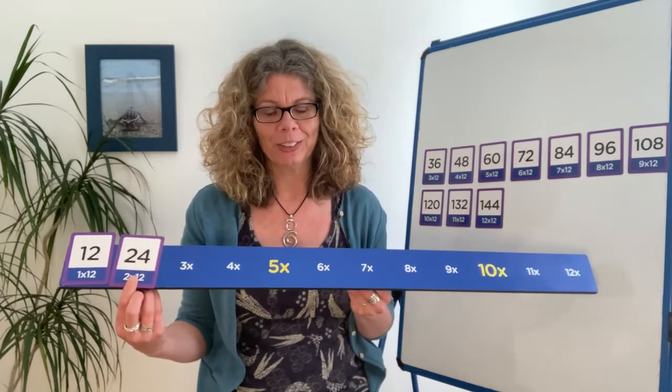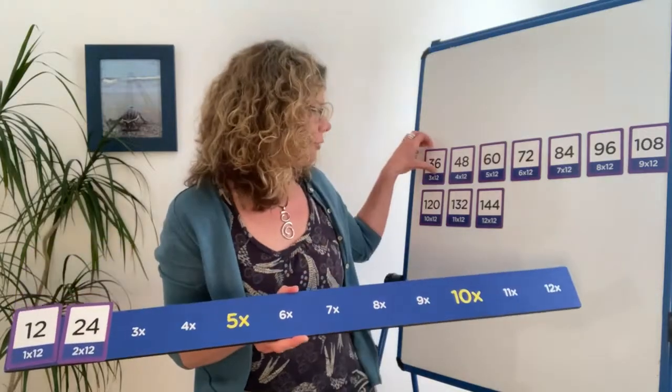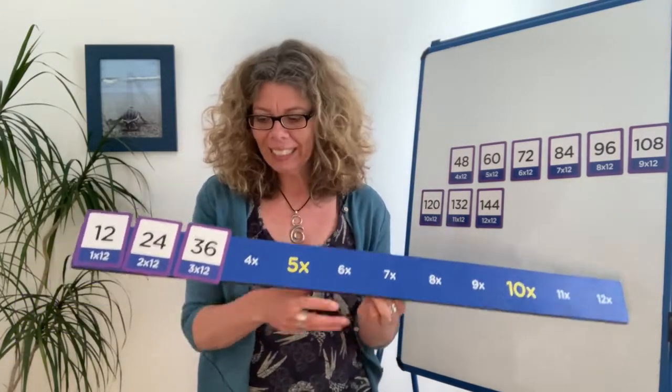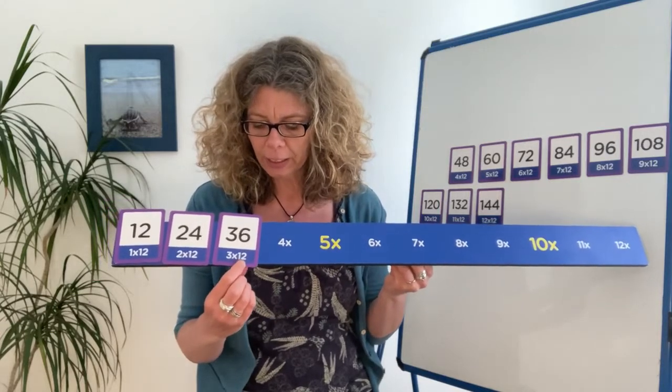Okay, so the next super strategy we're going to use is commutativity, which is just a fancy way of saying that you swap the order of the multiplication sentence and the answer is the same. So we'll start with 3 times 12. If we swap the order of the multiplication sentence, so it reads 12 times 3, that tells us that we can use our 3 times table to help us.